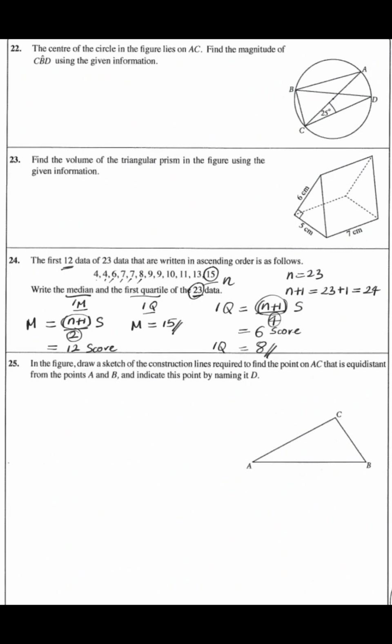Question number 25. In the figure, draw a sketch of the construction line required to find the point on AC that is equidistant from the point A and B, and indicate this point by naming D. Equidistance from point A and B. Then A here, B here. You want to bisect this line AB.